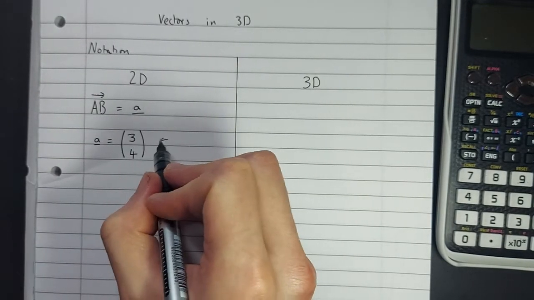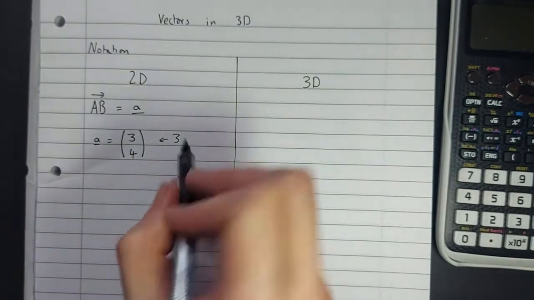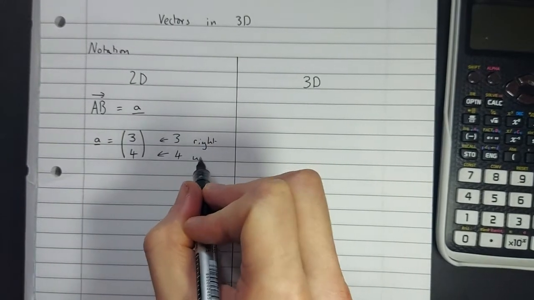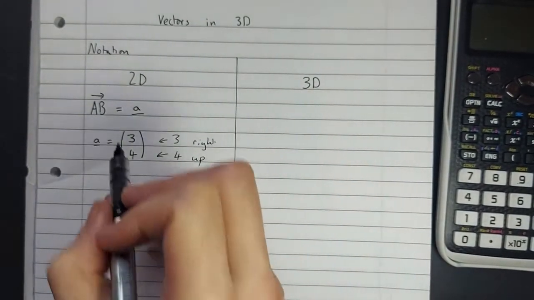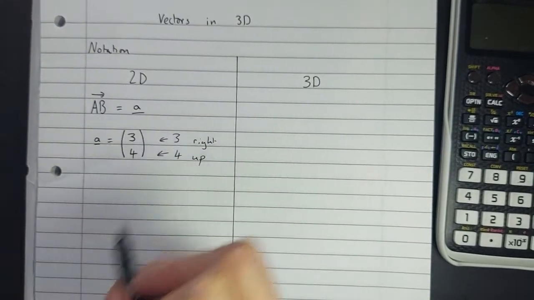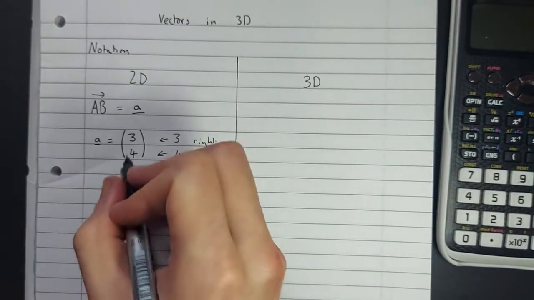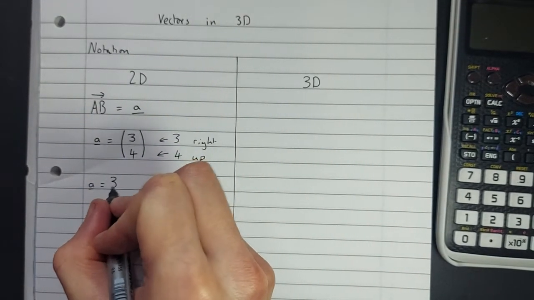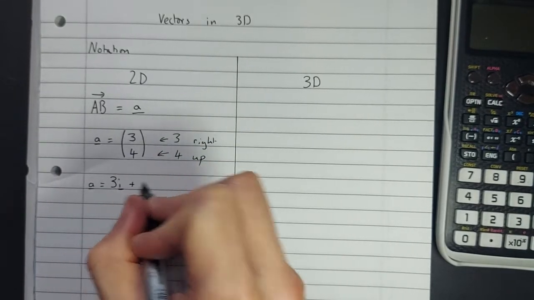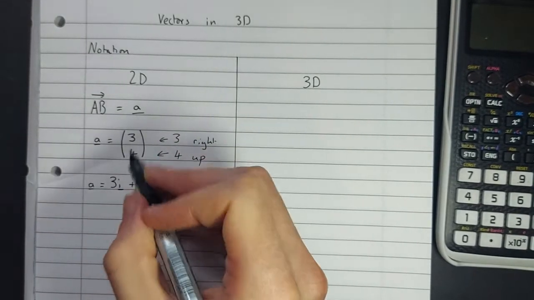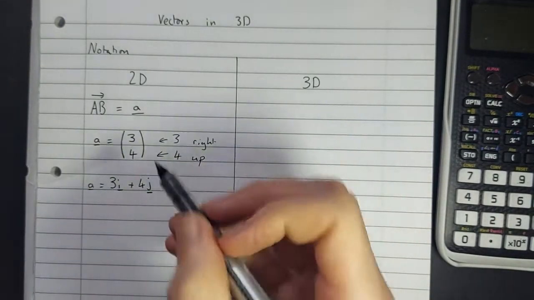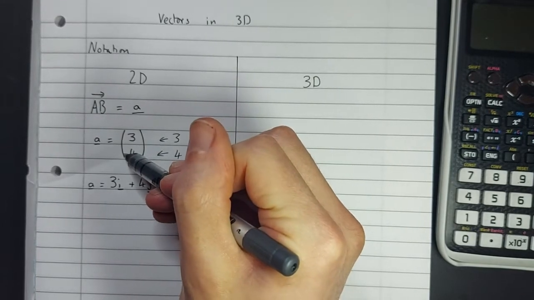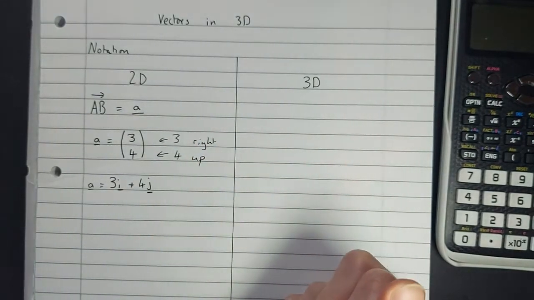So here we'd say this is going 3 to the right and 4 up. Remember, it's fine for there to be negatives. If that was a negative, that would be going to the left. If that was negative, it'd be going down. Okay, and then the other way of writing this, instead of a column vector, is as a unit vector. Okay, so we could also write that as 3i plus 4j. Okay, these mean the same thing, they're just a different way of writing it. Now if this was negative, instead of being an add, if we were to have minus 4 here, it would be subtract 4j.